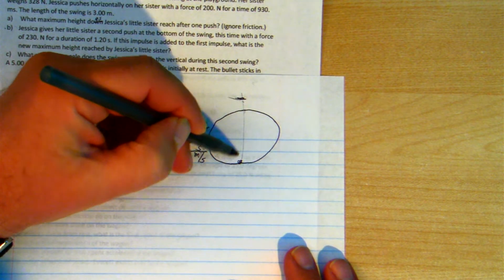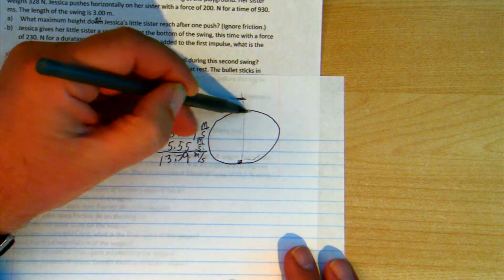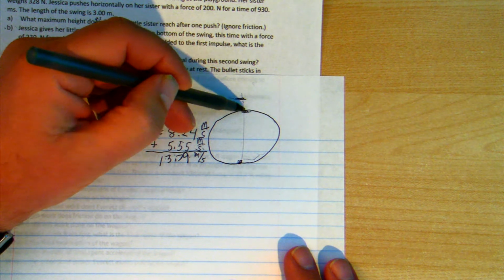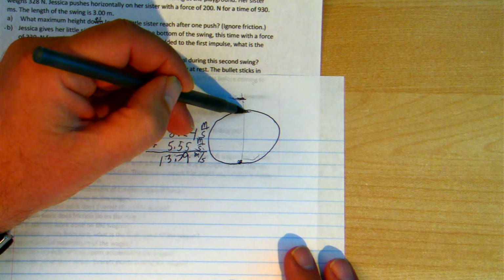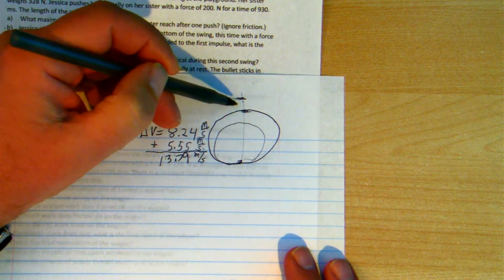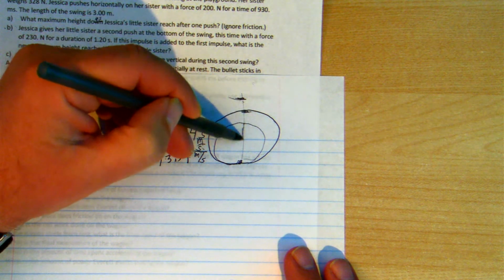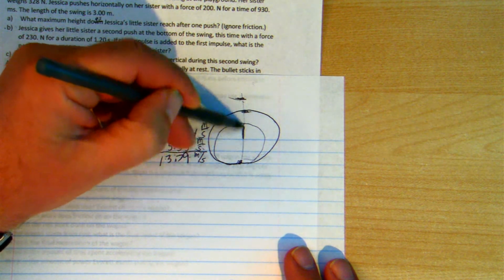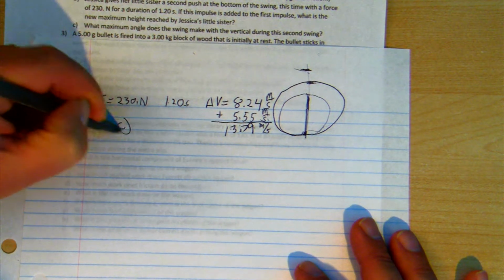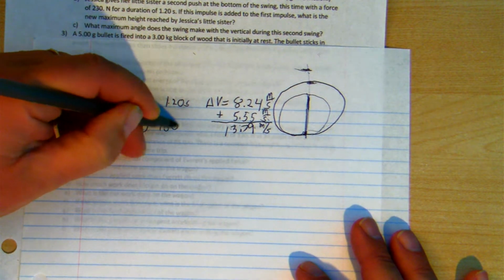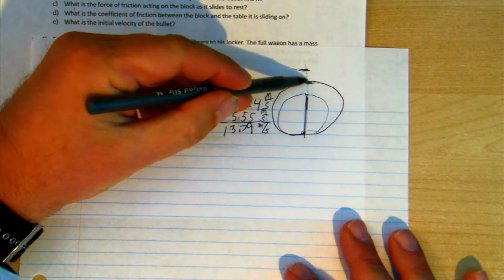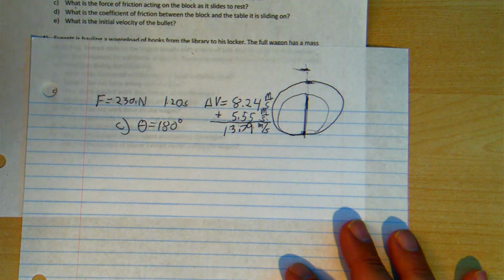Well, if she really goes, and we're not going to calculate the normal force at the top of the swing, but even if she doesn't remain in contact with the swing, her angle is going to be directly above the bottom of the swing. So the answer to part C is 180 degrees. She goes over the top of the swing.